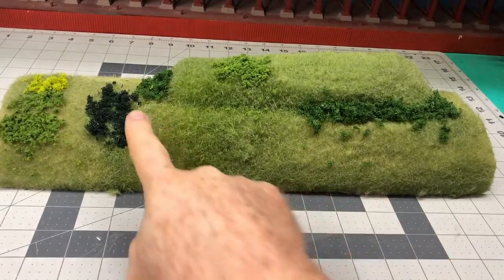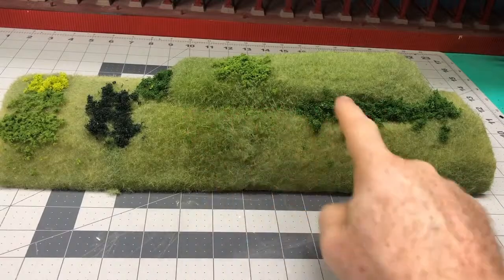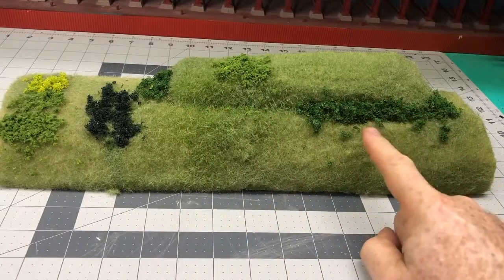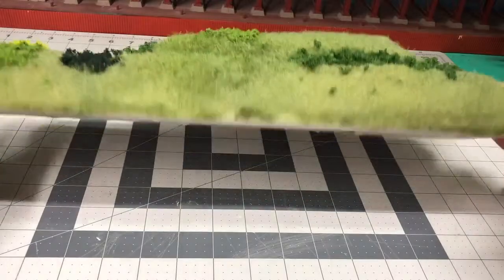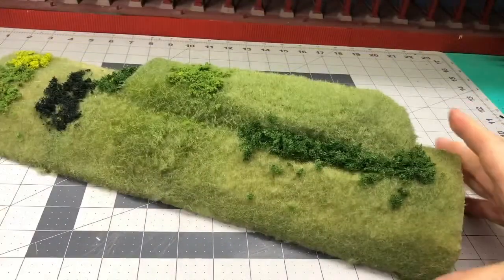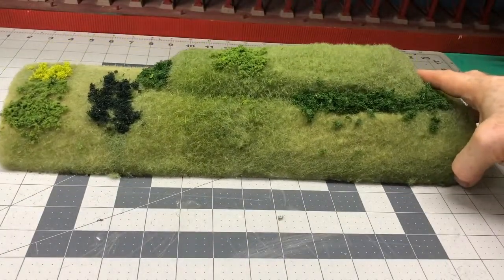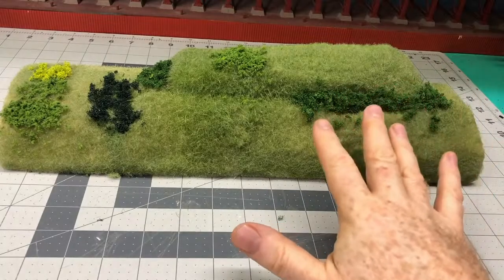Now it has dried. I've used a variety of colors. I've broken up the ridges, and as you can see, nothing's coming off. No muss, no fuss. None of that is on the layout. If it did, it's on my workbench and it's easy to clean. So now we can bring it over to the layout or our diorama.